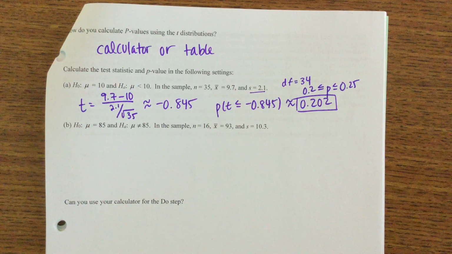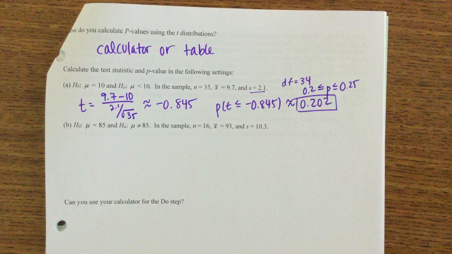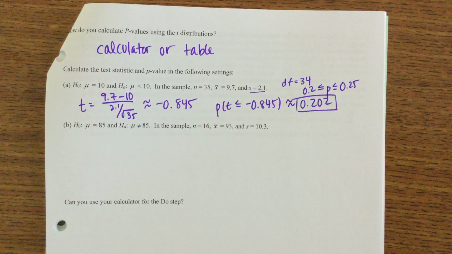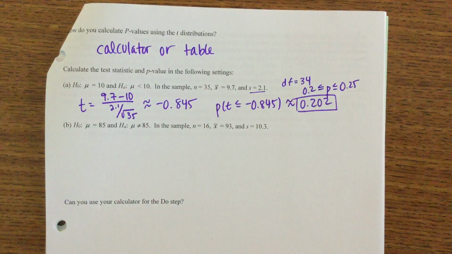I don't know how to do it. Start again. So if it's negative, you would do... What is the order for the TCDF?